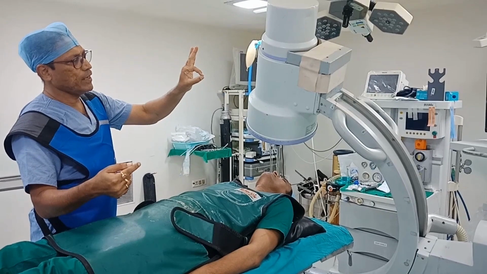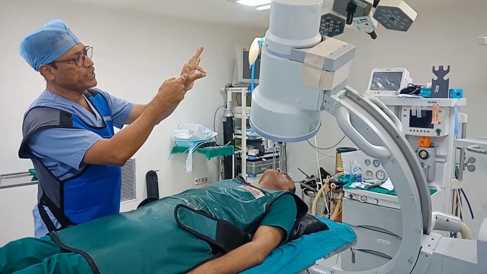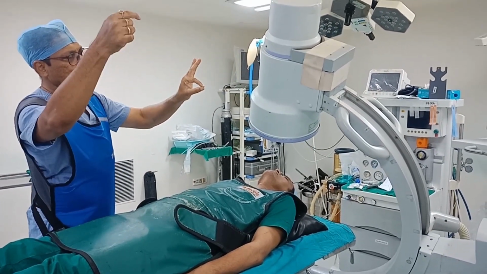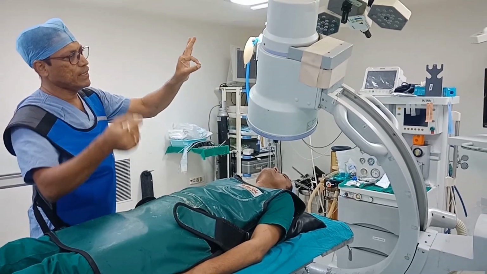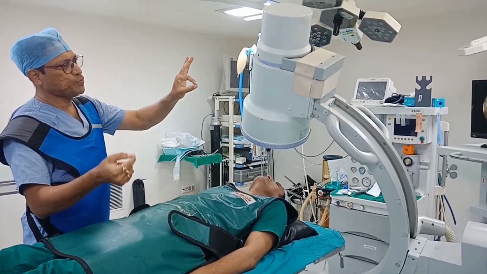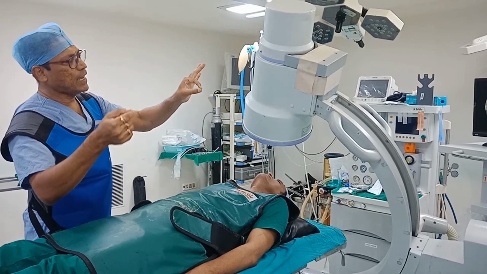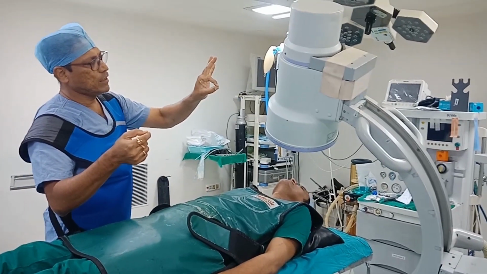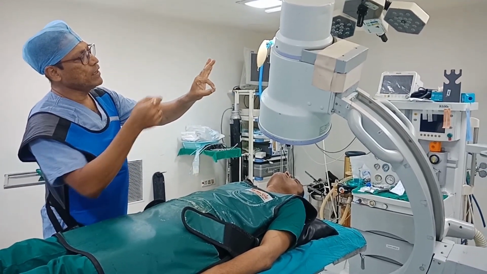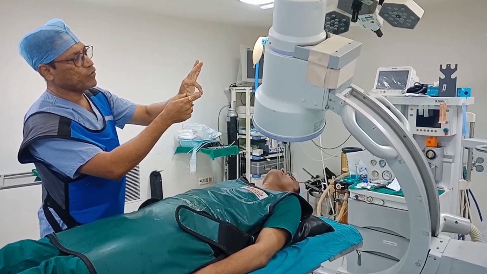If you are watching from here, the ovality will be less. So you can compare at which position I am getting the maximum oval foramen ovale, so that you get the maximum space to enter into it.